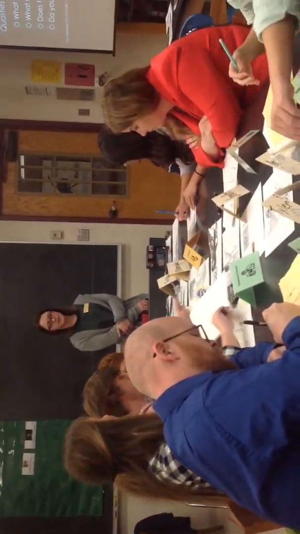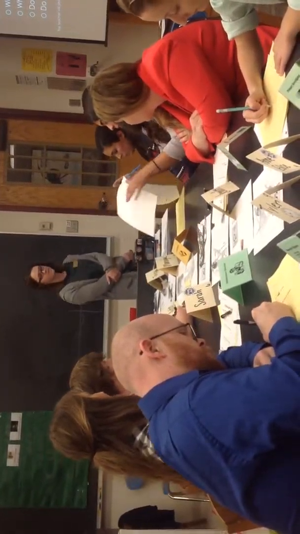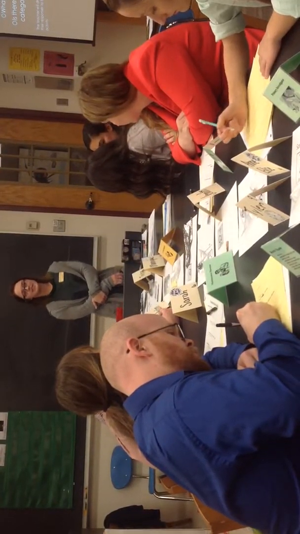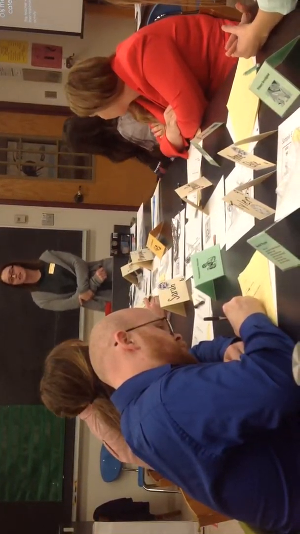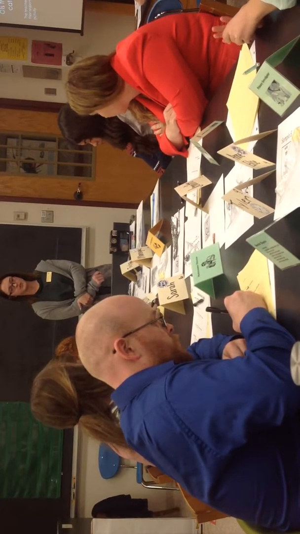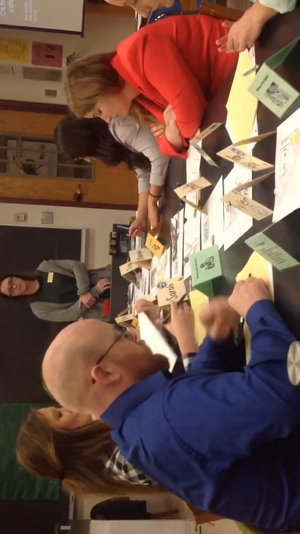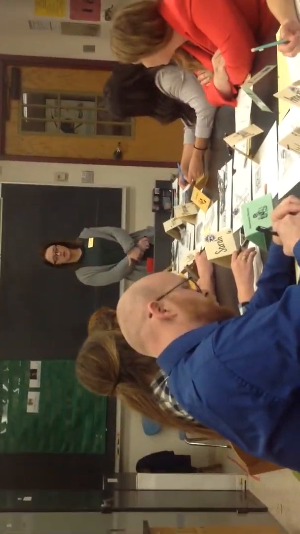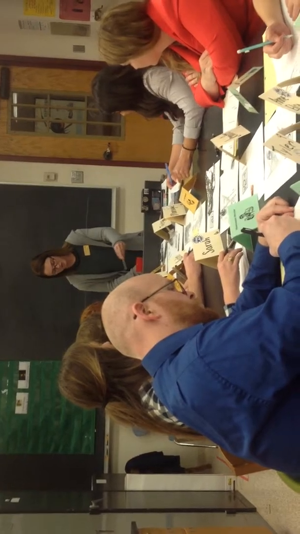Looks like everyone's finishing up. So now we're gonna make a T-chart. How would you guys classify these samples into two different groups? What would you classify them by? Shiny and dull, bendy and not bendy, okay? And so what would you name these two categories?